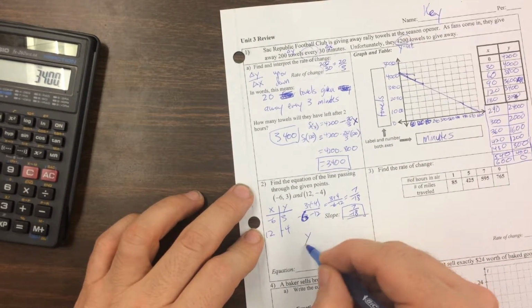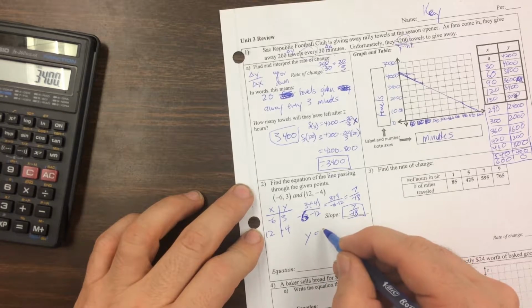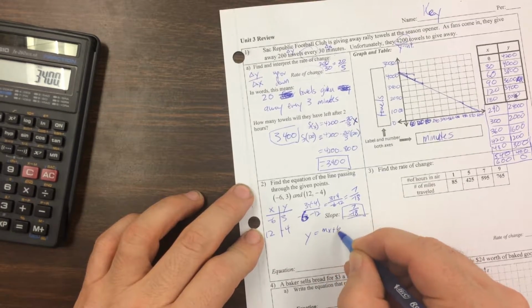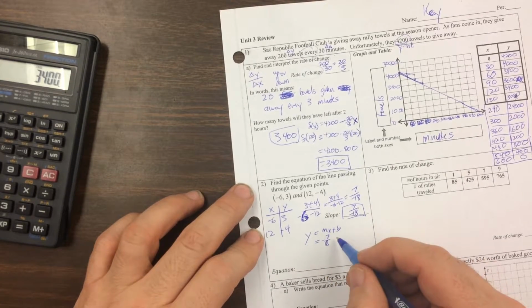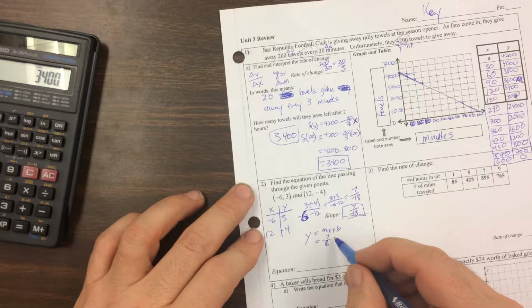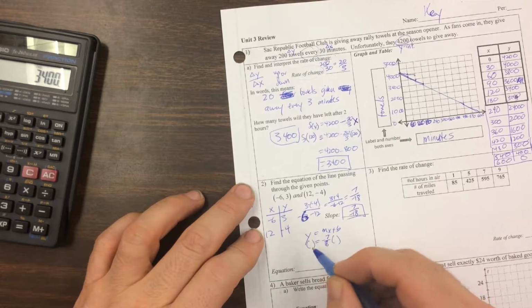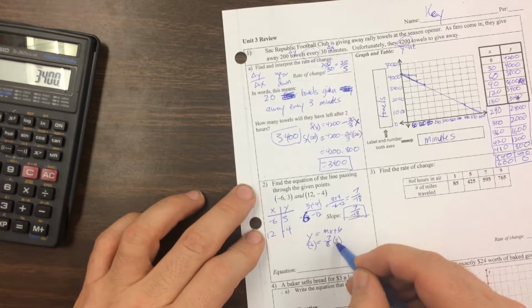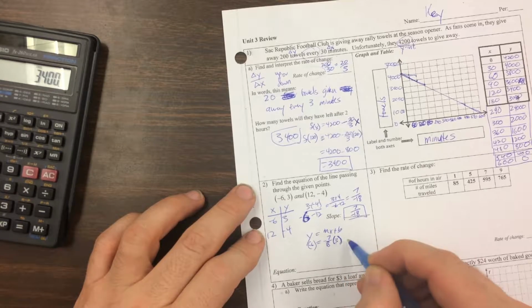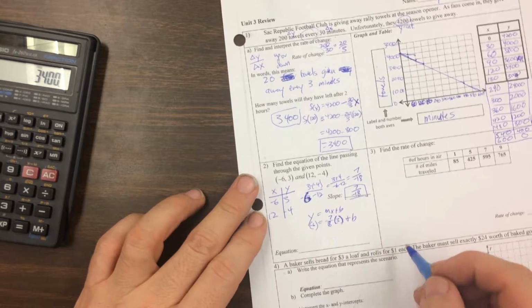So now we have y equals mx plus b. Well, we have an m, y equals negative 7/18 x plus b. So we need to plug in an x and a y. So negative 6 and 3 plus b.